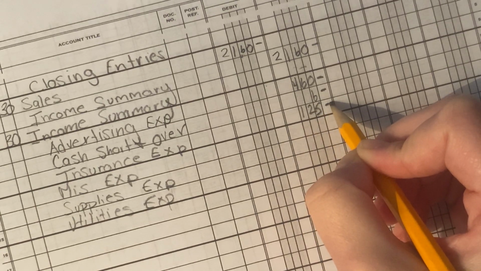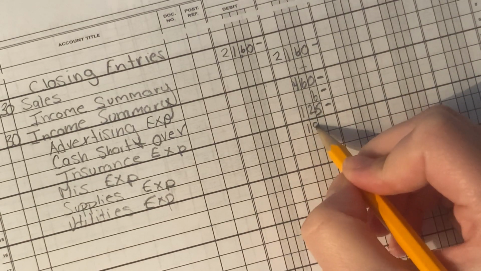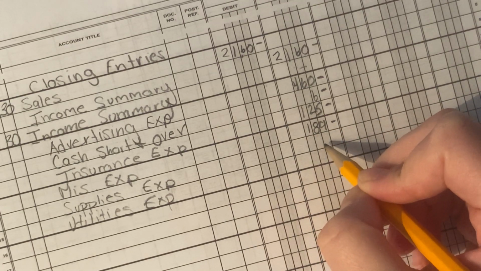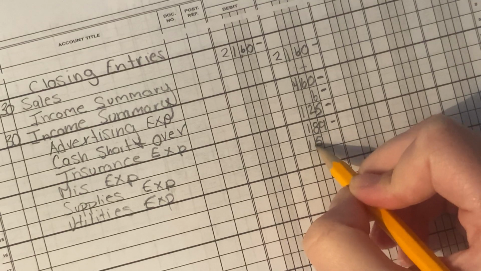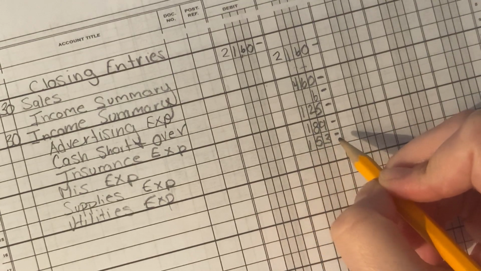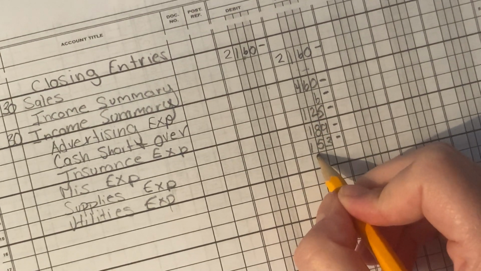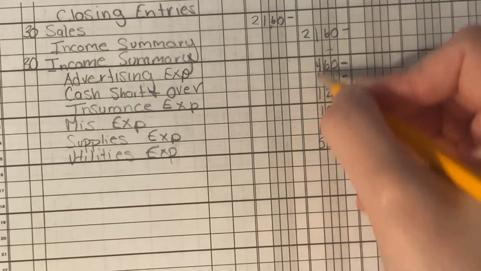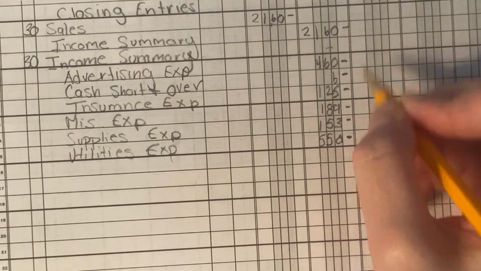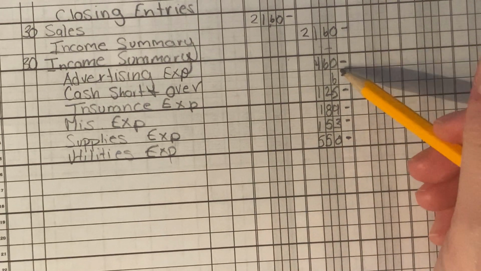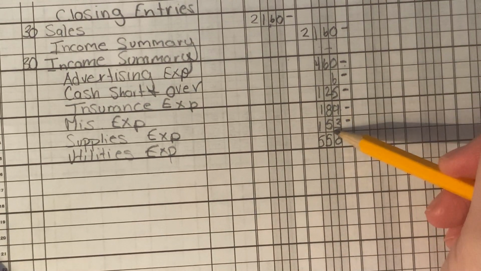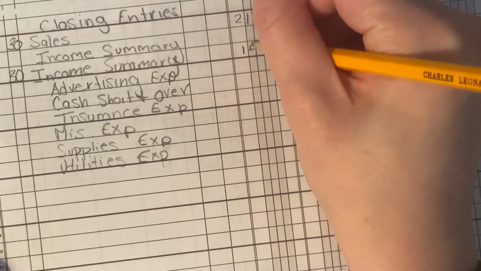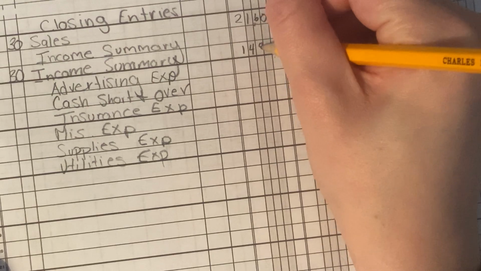For miscellaneous expense, I have $189. Supplies expense, I have $153. And utilities expense, I have $550. So I double checked to make sure I properly put these numbers in by adding them together. So on my calculator, I add each one, and I end up getting the $1,483.